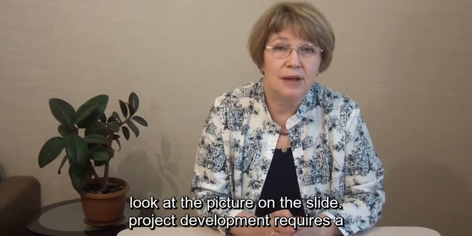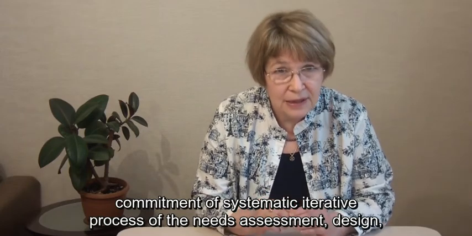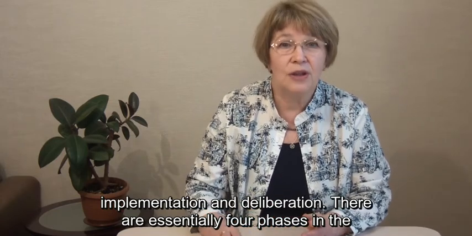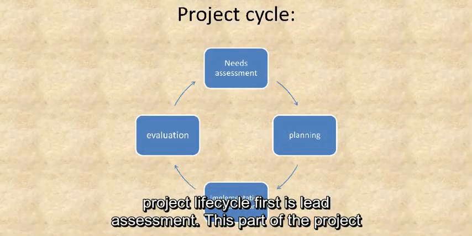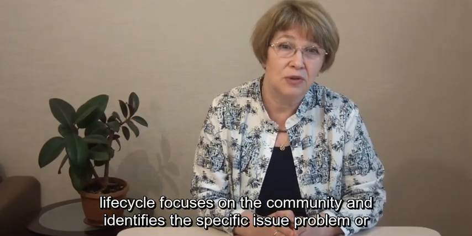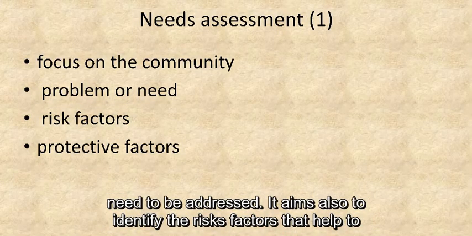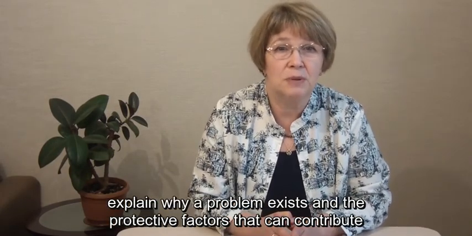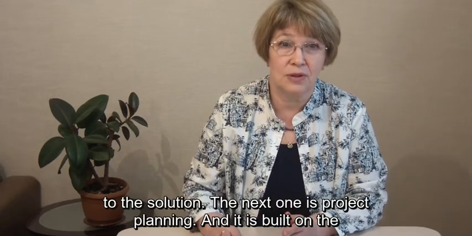Project development requires a commitment to a systematic, iterative process of needs assessment, design, implementation, and evaluation. There are essentially 4 phases in the project life cycle. First is needs assessment. This part of the project life cycle focuses on the community and identifies the specific issue, problem, or need to be addressed. It aims also to identify the risk factors that help to explain why a problem exists and the protective factors that can contribute to the solution.